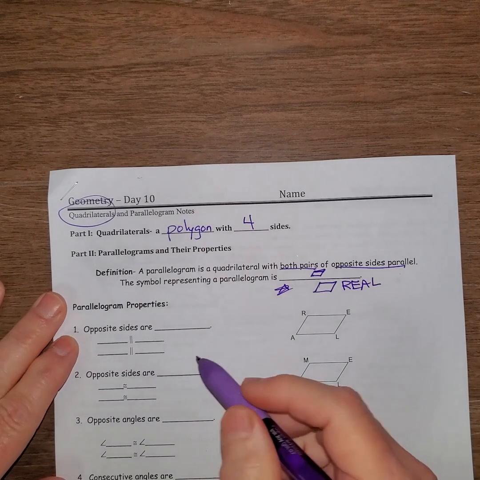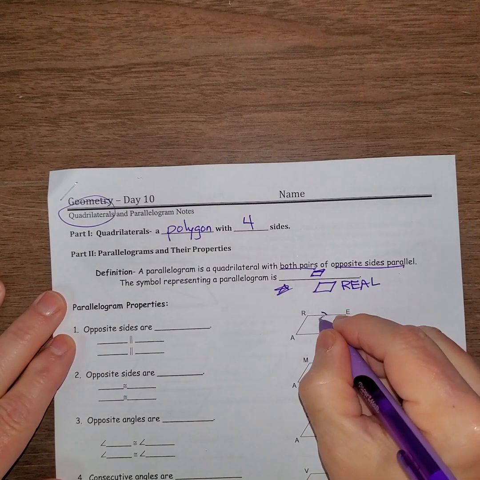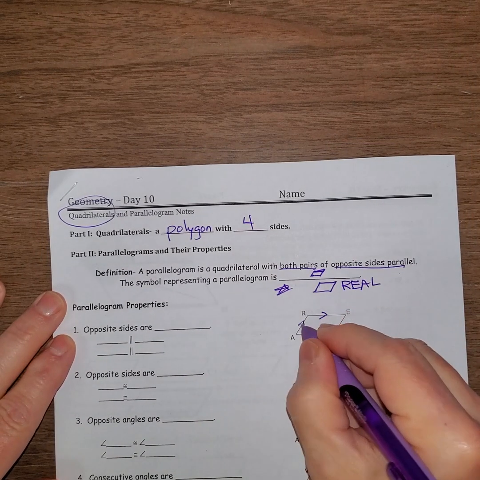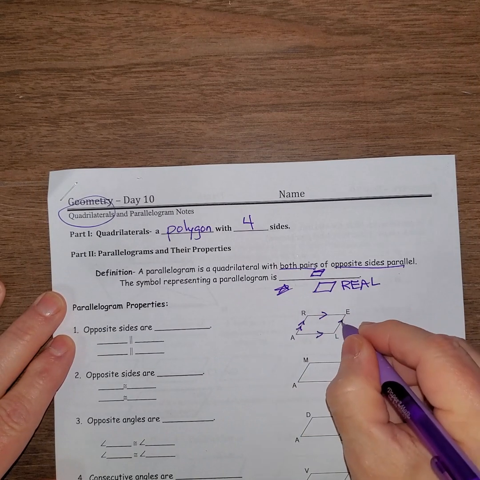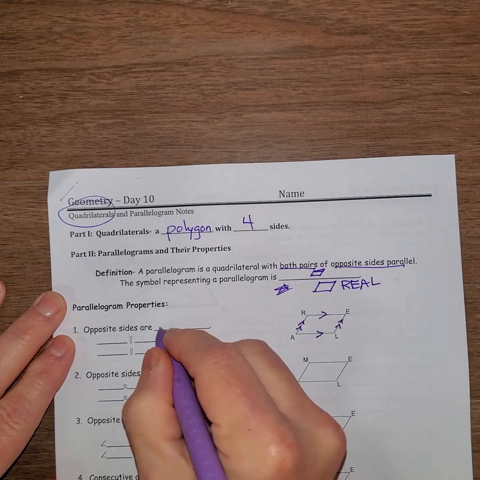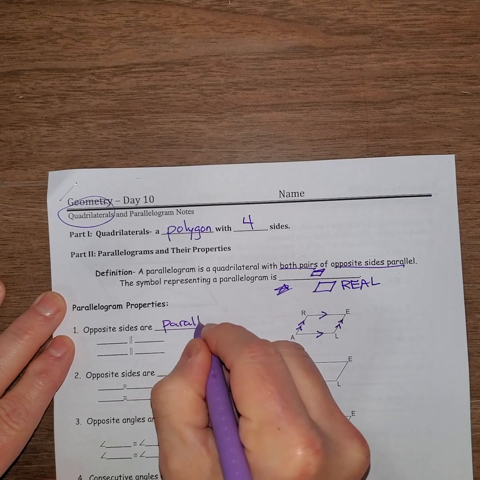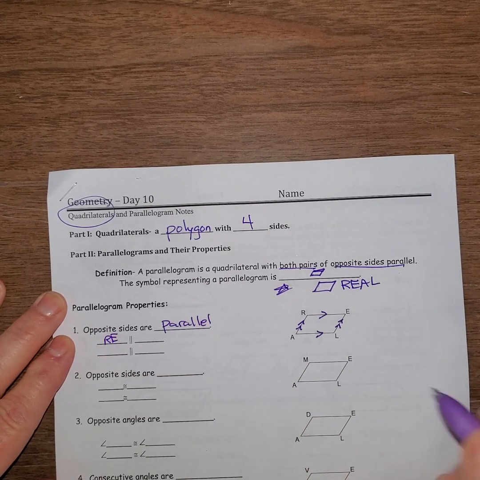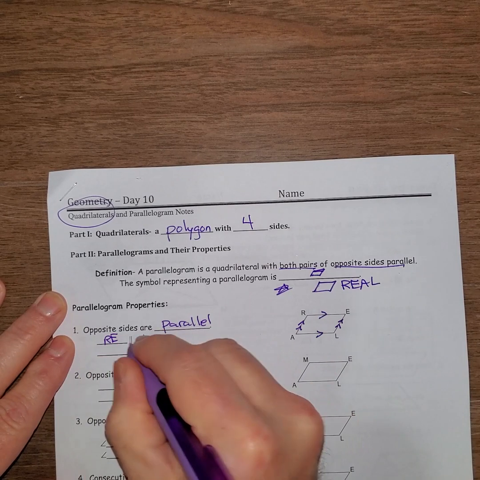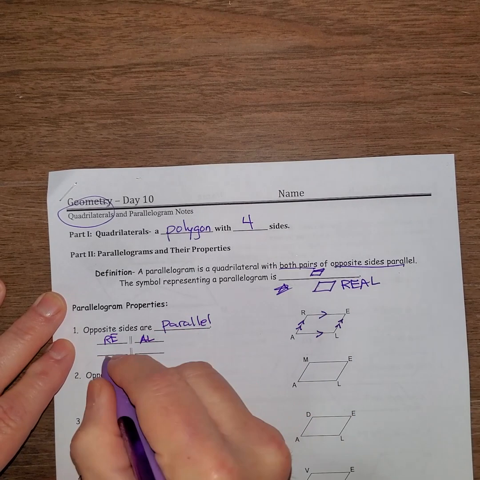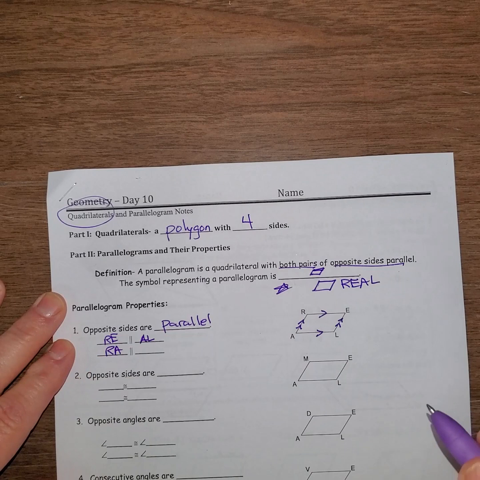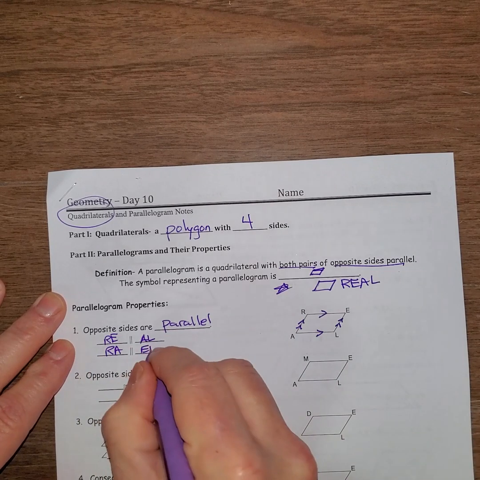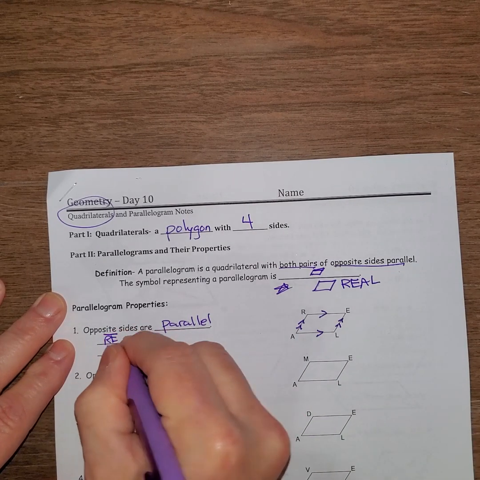The opposite sides are parallel, of course. It's a parallelogram. So both pairs of opposite sides are parallel. So you could say that RE is parallel to AL, you know the symbol for parallel, right? And then RA is parallel to EL. All of those are segments.